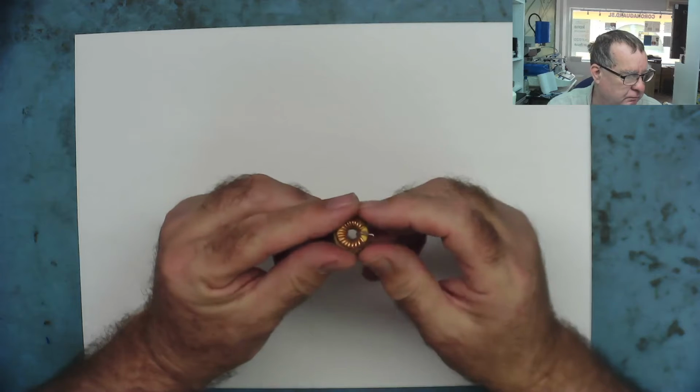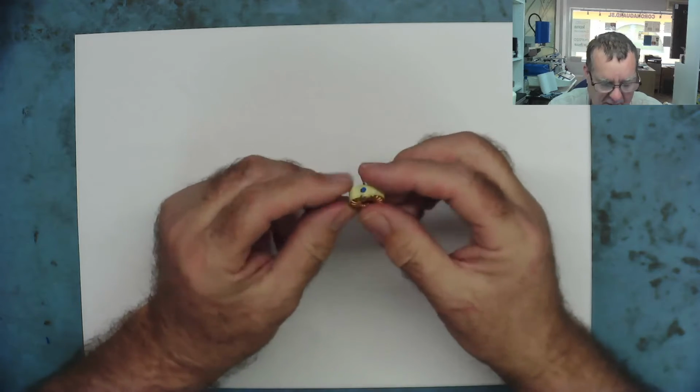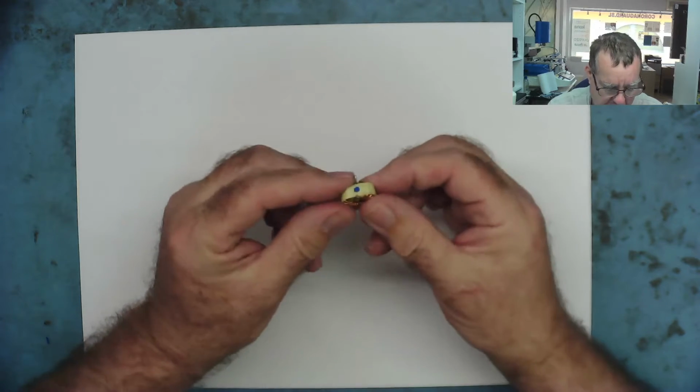What goes wrong with inductors when they fail? Well, the honest answer to that really is they don't. Inductors must be just about the most reliable components you're ever going to find on a circuit board. And the main reason for that is there's very little to go wrong with them. It's just a piece of wire wrapped around a former.